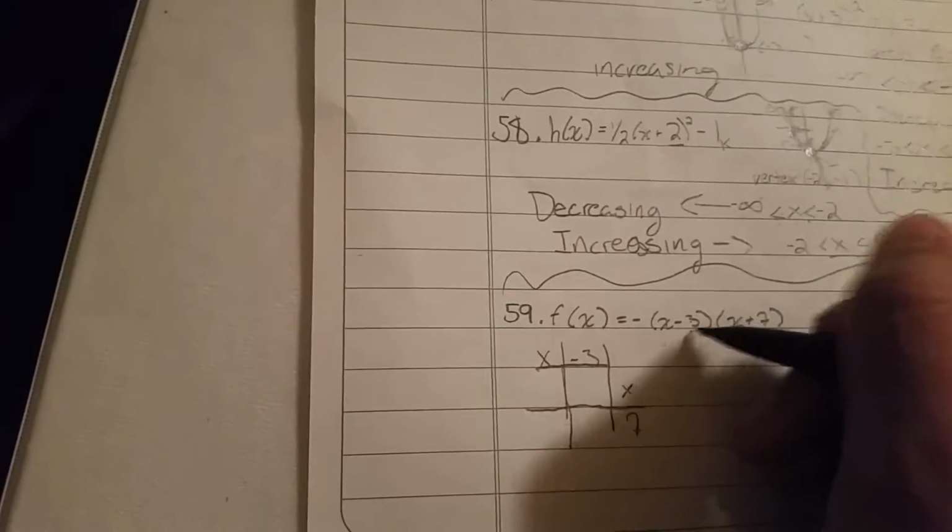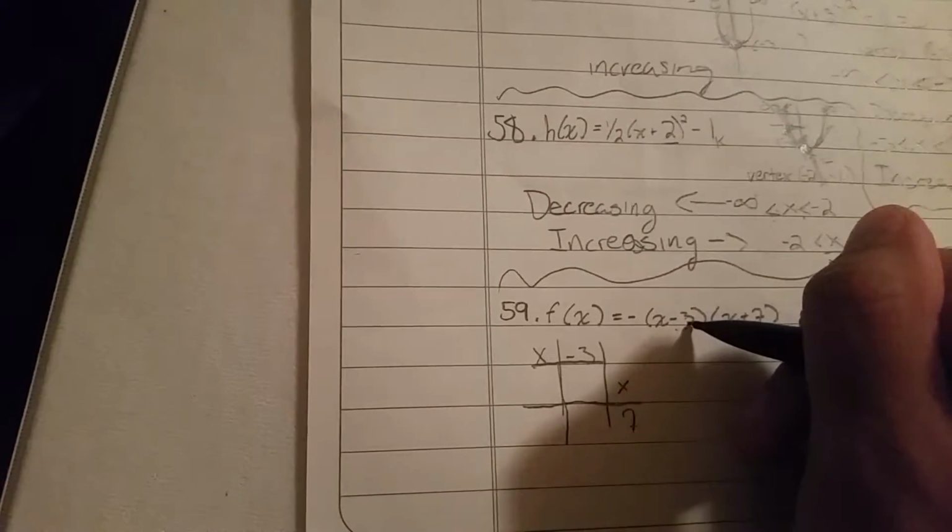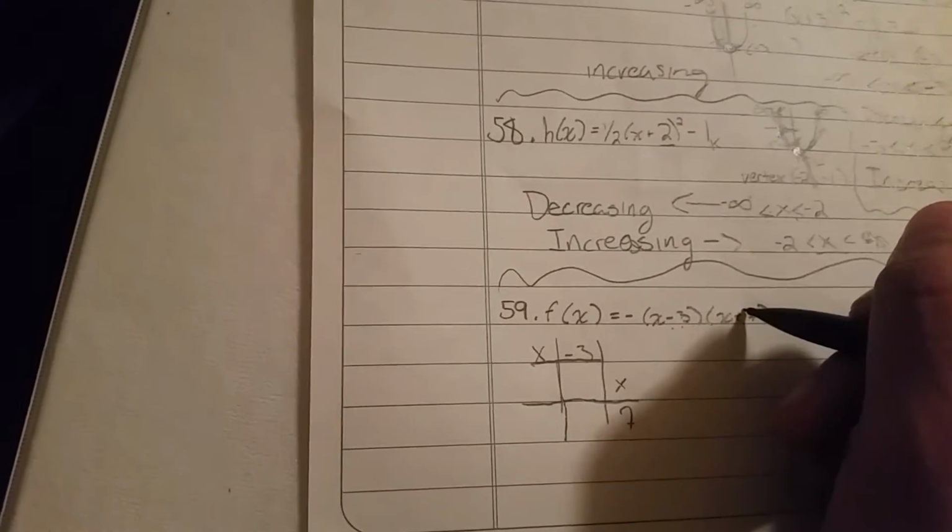Or we can get the average of these points, and that'll give us our x value for the vertex.